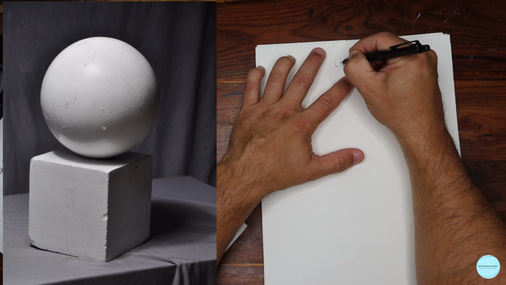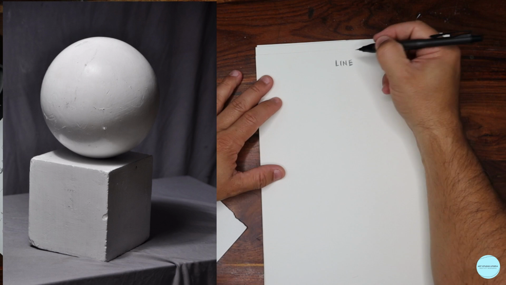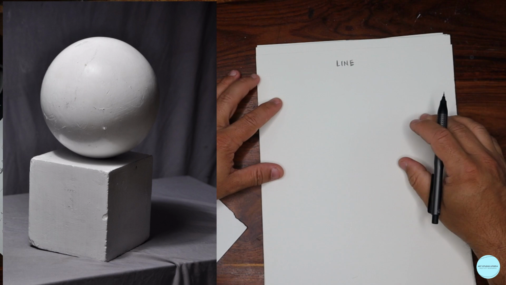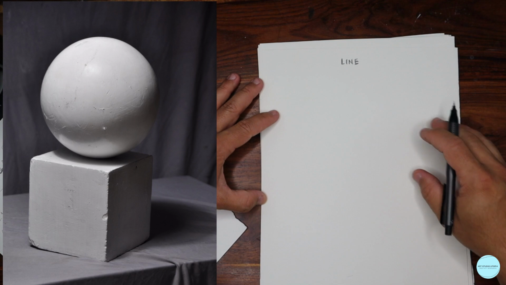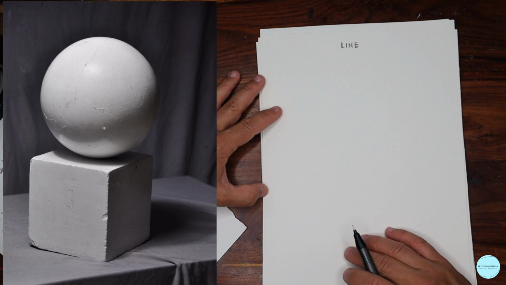And I want you to go ahead and set it up however you want on your page. But this is going to be important. It's an important concept to grasp and to make sure you have a full understanding of. So we have line. And we may ask the question, what is line?